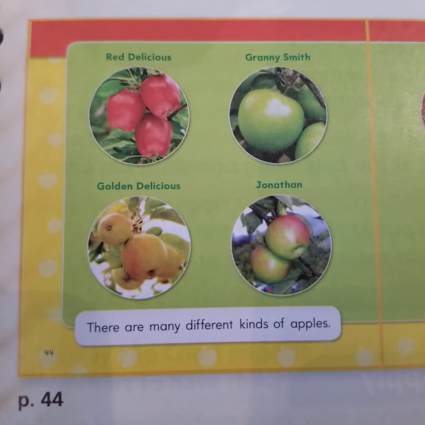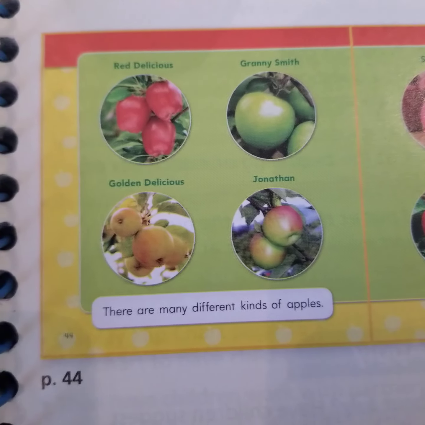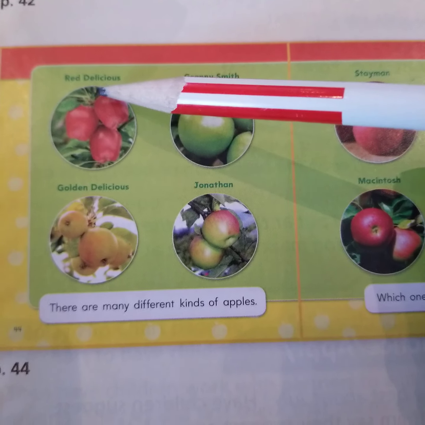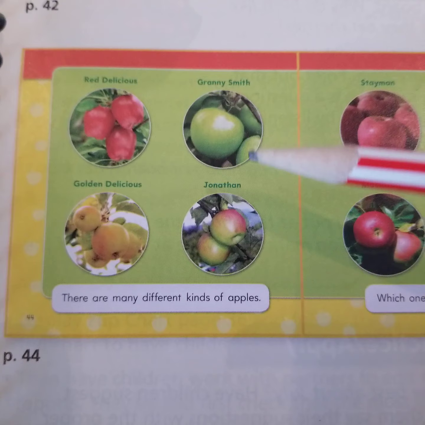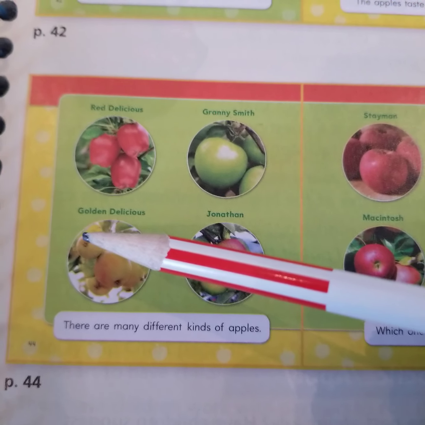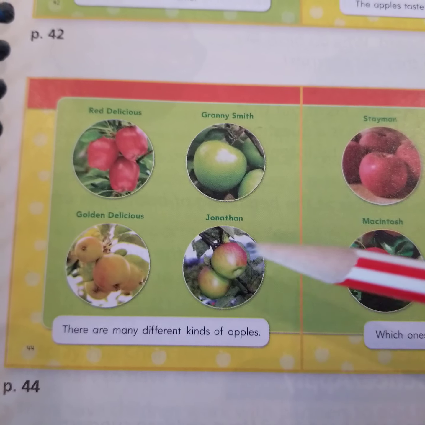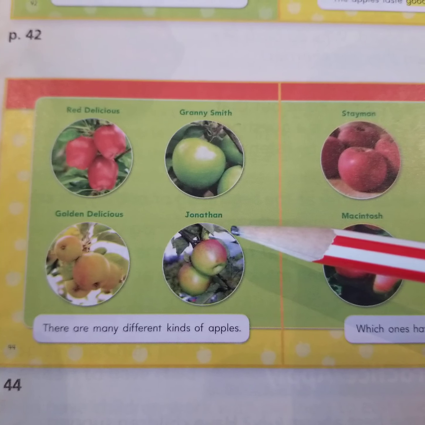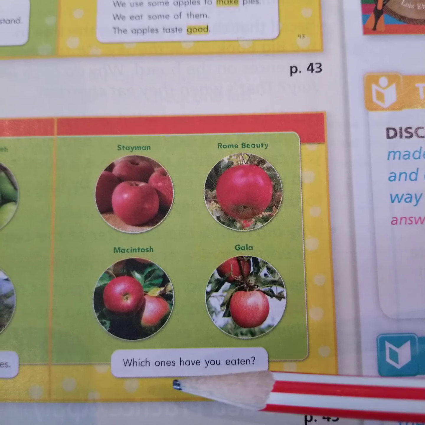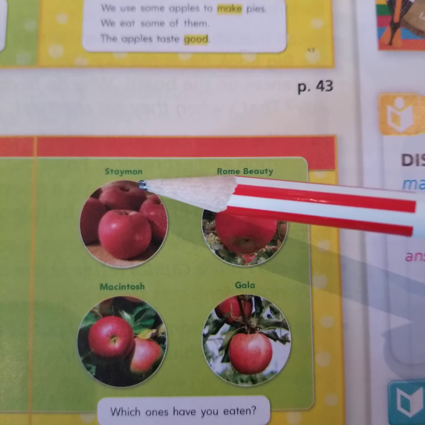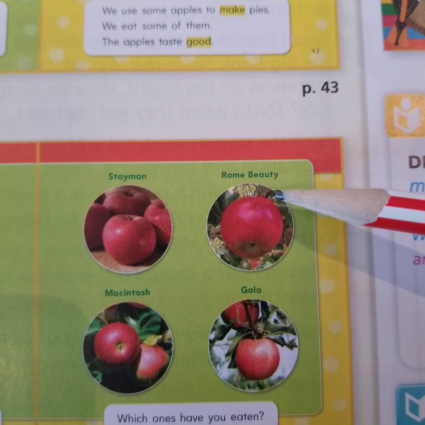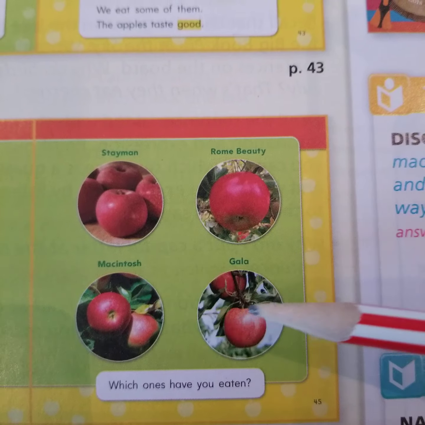There are many different kinds of apples, and we see the different kinds. Red Delicious, Granny Smith, which happen to be my favorite. I like the sour apples. Golden Delicious, and Jonathan apples. Which ones have you eaten? And here's some more. We have Stayman, Rome Beauty, Macintosh, and Gala.